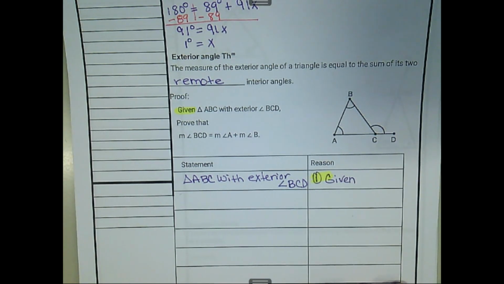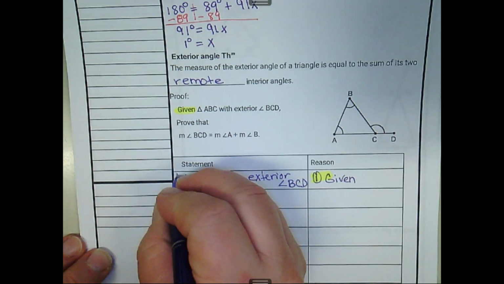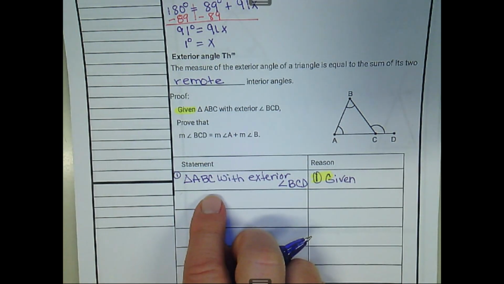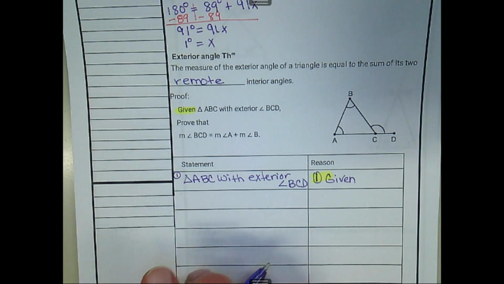Okay, now I've got two things I look at. First, I look at this first statement. Triangle ABC. Okay, I've got a triangle. What do I know about a triangle? The sum of its interior angles adds up to 180 degrees. So I'm going to use that information.